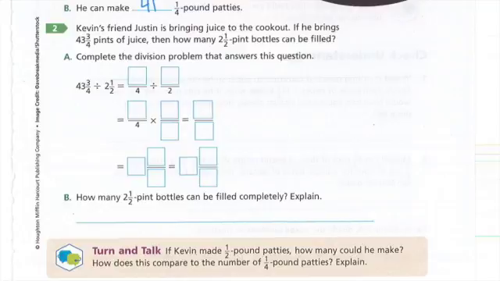All right, so A, complete the division problem that answers the question. So they knew it was division because, again, we were taking a big thing of juice, 43 3/4, and we're separating it into smaller bottles. So 43 3/4 divided by 2.5. Just like up above, we have to change our mixed numbers to improper fractions.